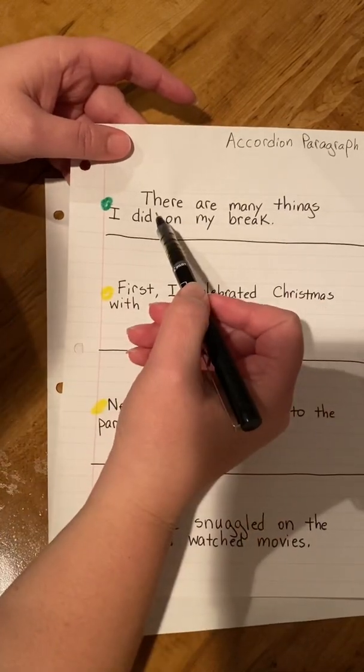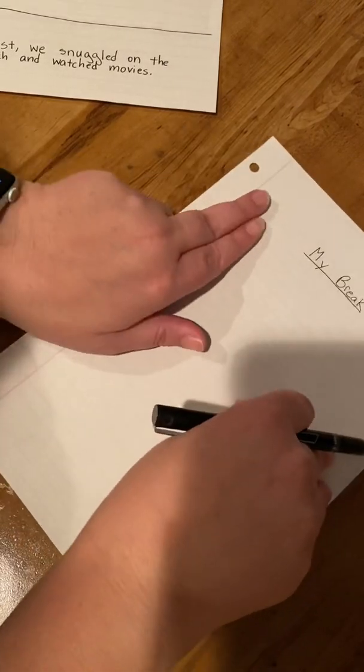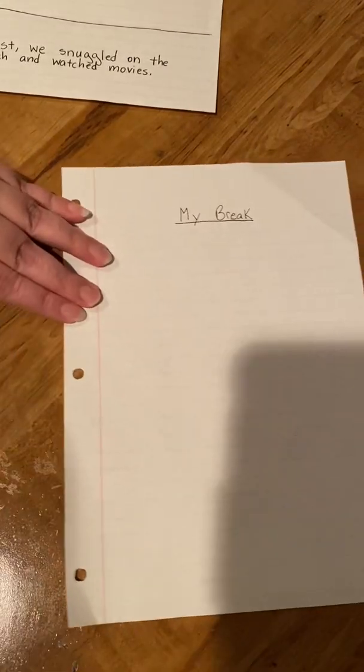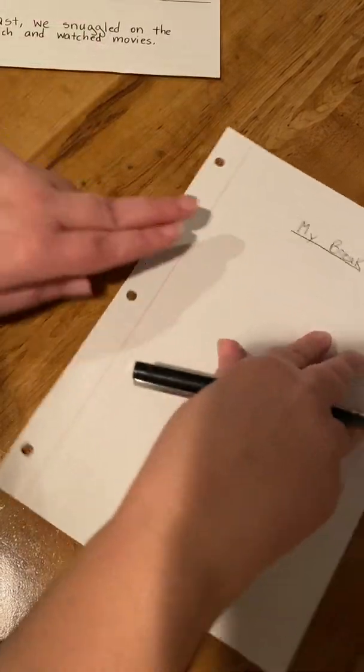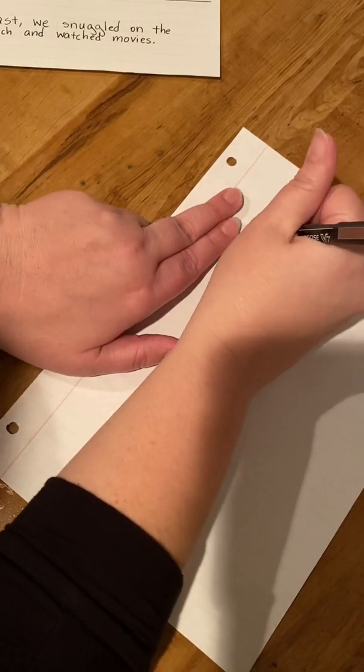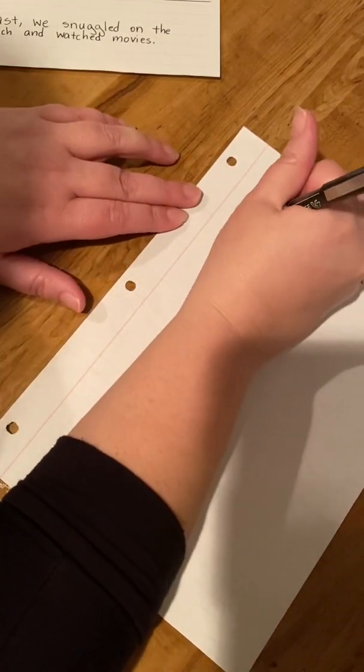I'm going to start with my topic sentence, and I'm going to make sure I have that 2-finger space indent. So let me zoom in one more time because I want to show you this red line here. Does anyone know what this red line is called? Say it out loud if you know. This is called a margin. And some of you might have a margin on your paper. And that's a really good guide for us when we are doing a 2-finger space indent. So I'm going to give a 2-finger space indent, and I'm going to start with the word there.